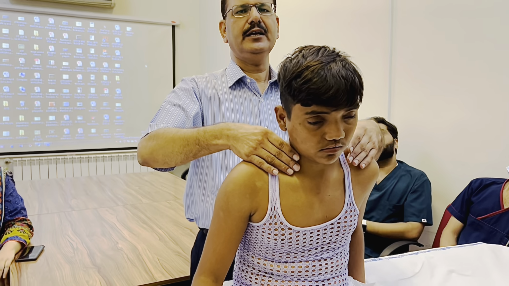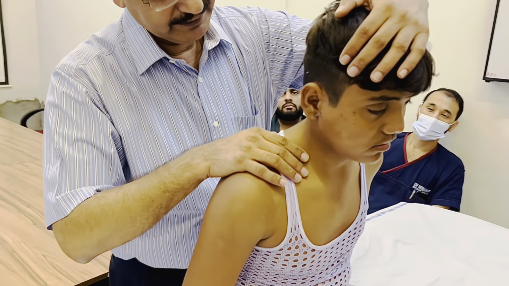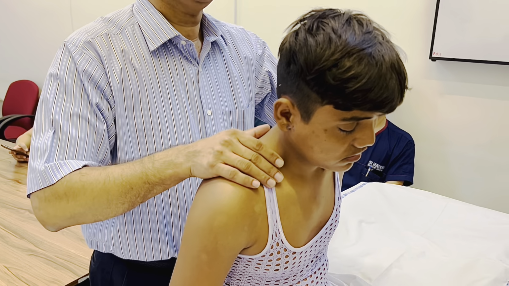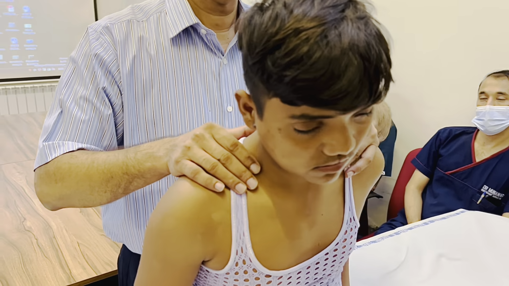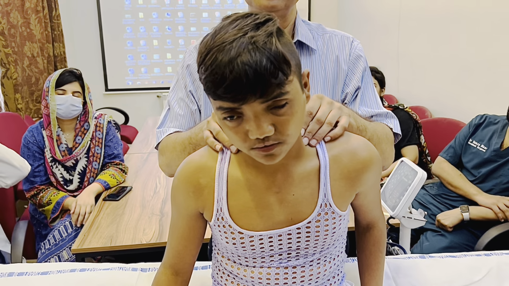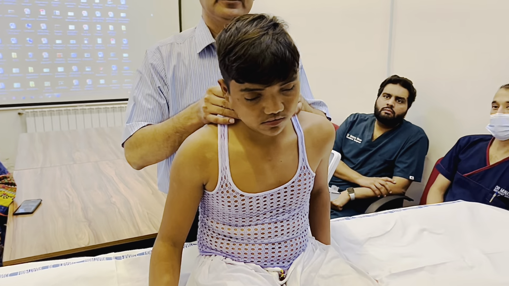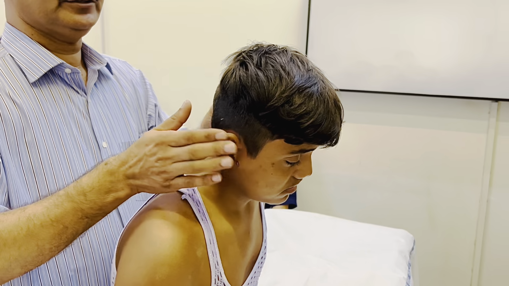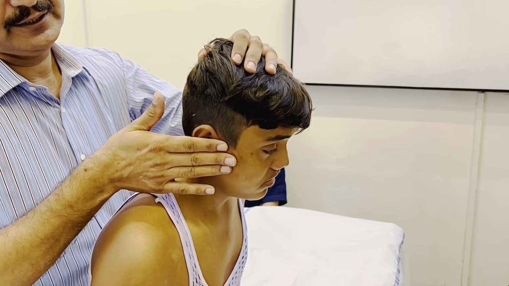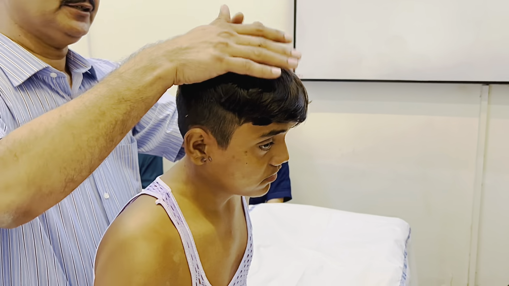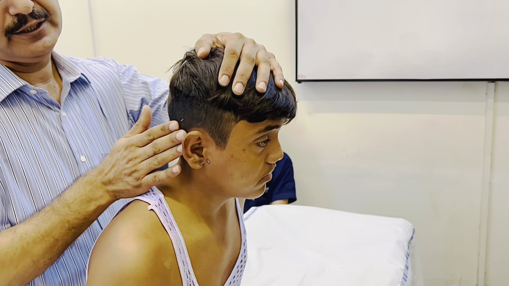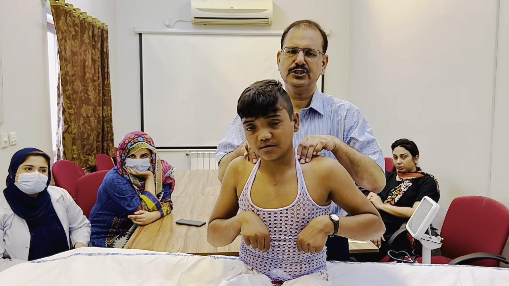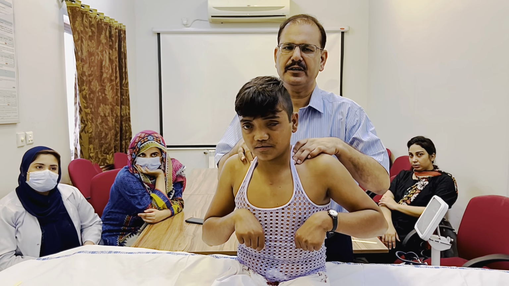Then is anterior cervical chain, anterior to the border of sternocleidomastoid. On the other side, anterior cervical chain on the opposite side. Then posterior cervical chain on posterior border of sternocleidomastoid. Okay, right? Then preauricular lymph nodes like this, making rolling movements. Then post-auricular lymph nodes, and then occipital. By shrugging the shoulders, we can easily palpate supraclavicular lymph nodes.